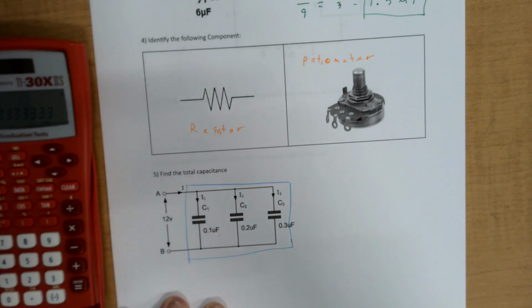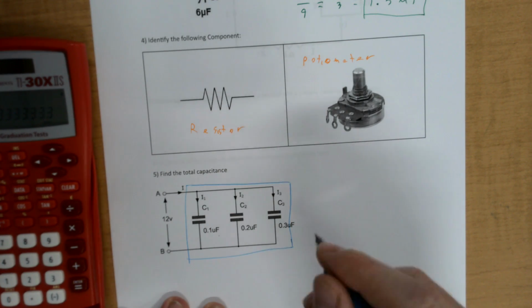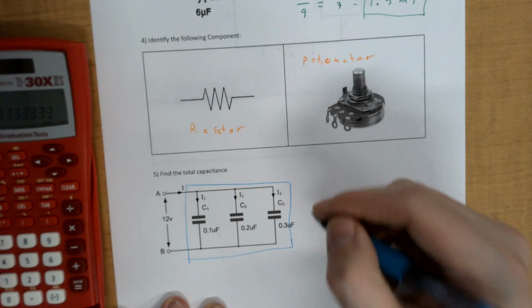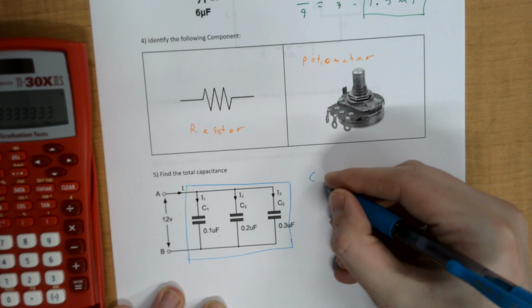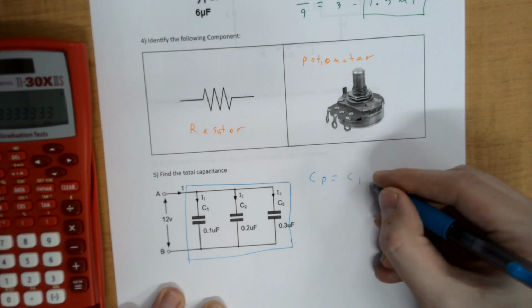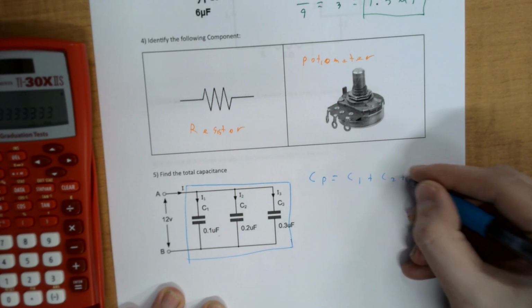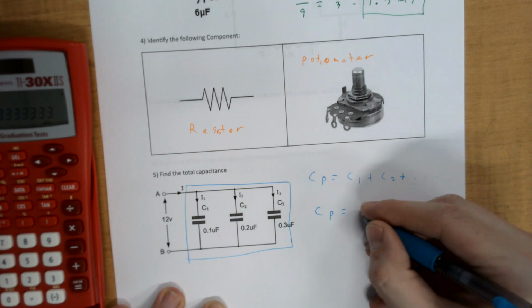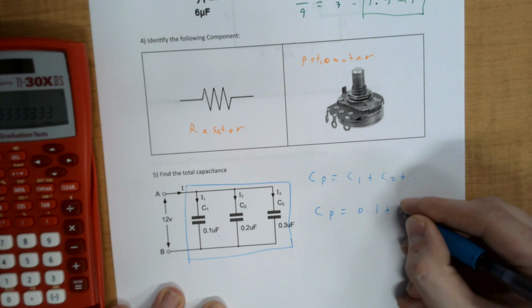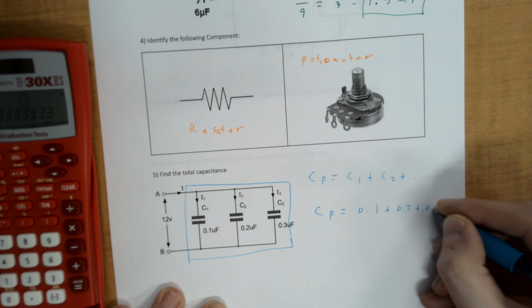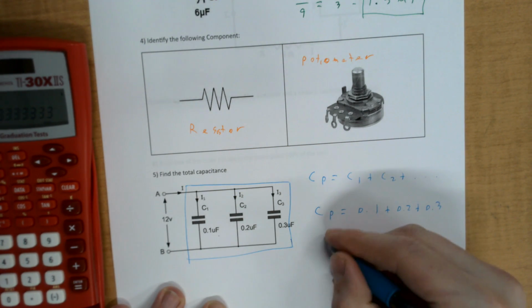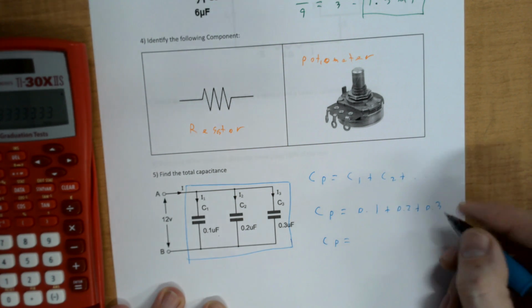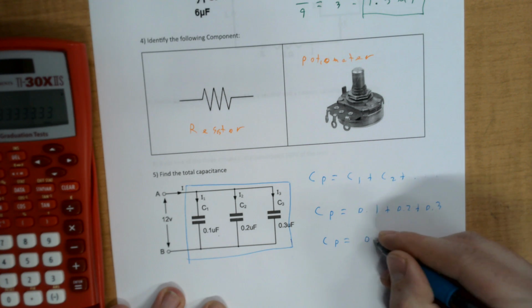So parallel capacitance is the same thing as series resistance. That means that you're adding them. So we're going to go ahead and add them. You get C parallel is equal to 0.1 plus 0.2 plus 0.3, which is the same thing as 0.6.